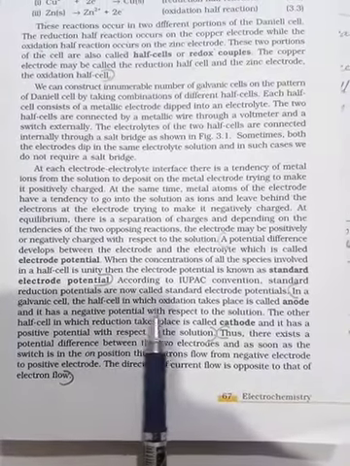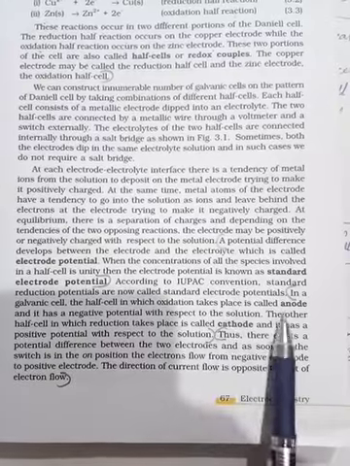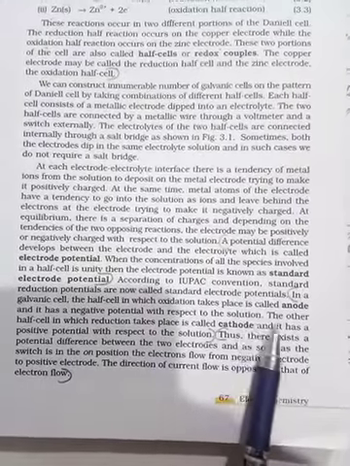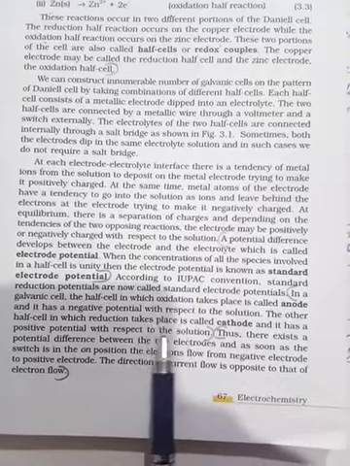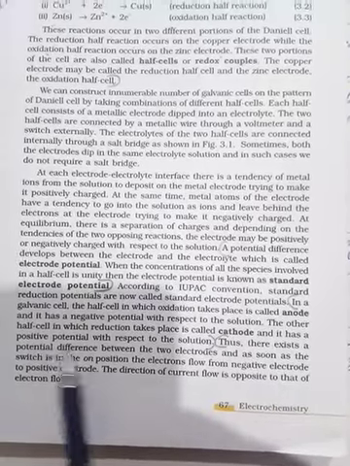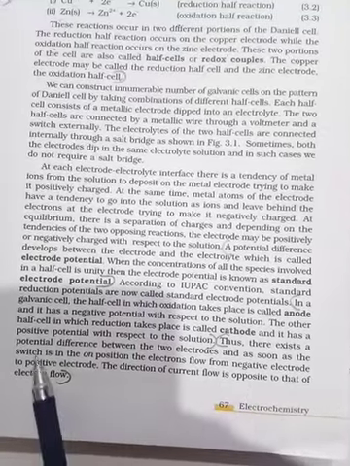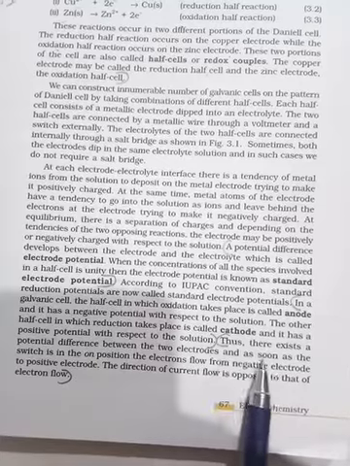In a galvanic cell, the half cell in which oxidation takes place is called the anode and it has a negative potential with respect to the solution. The other half cell in which reduction takes place is called the cathode and it has a positive potential with respect to the solution. Thus, there exists a potential difference between the two electrodes.